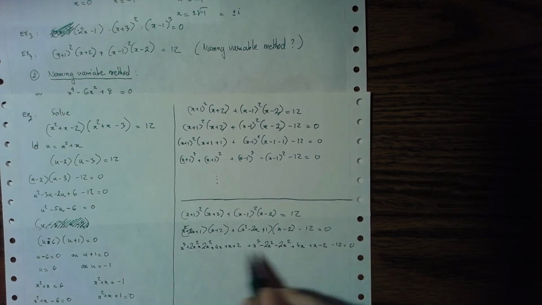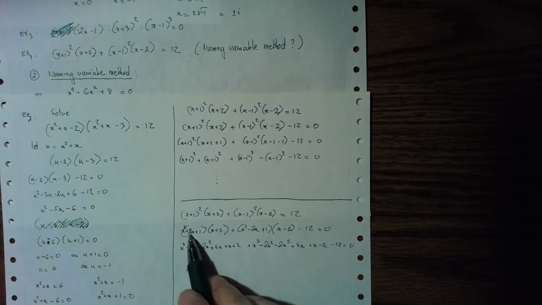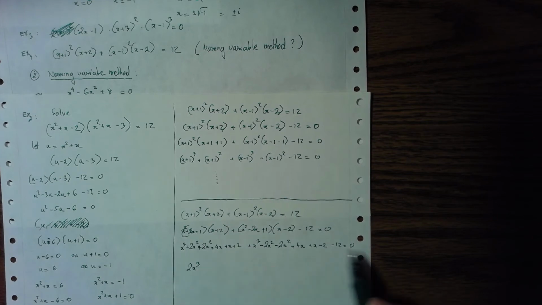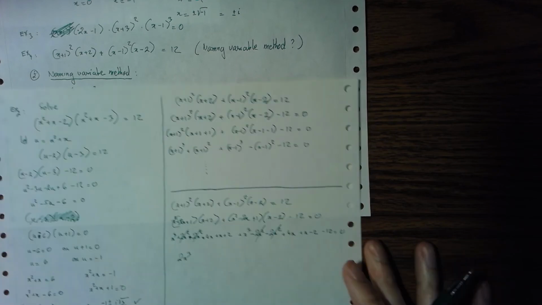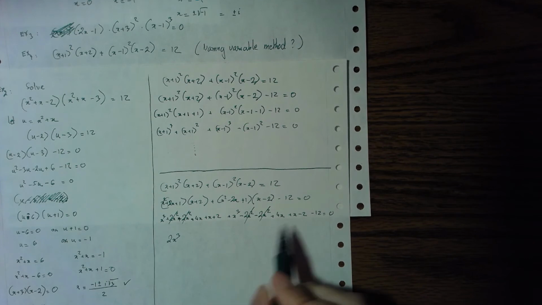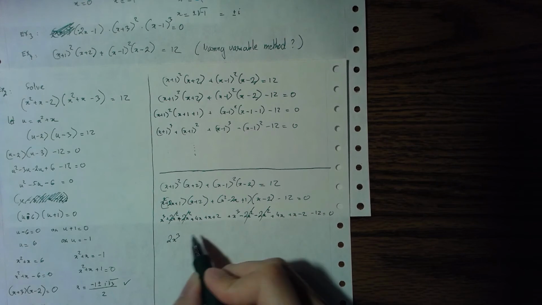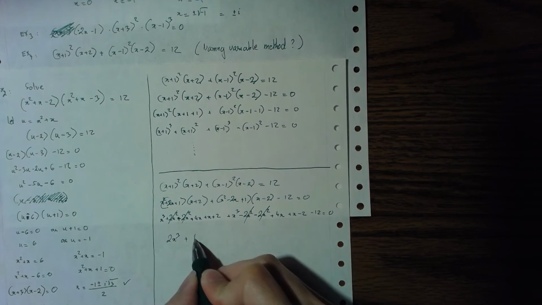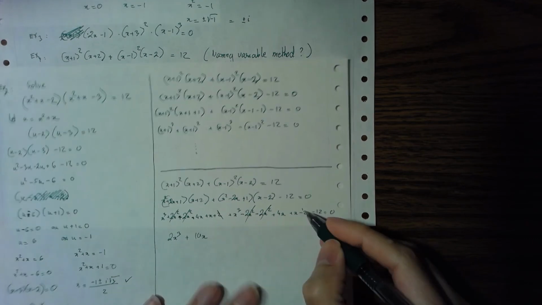So x to the third plus x to the third is 2x to the third. 2x squared plus 2x squared, 4x squared; 4x squared and minus 4x squared cancel out, right? Oh, I think it's easier this way. Sometimes it happens. So you have 4x is 8x. 4x plus x over here is 5x. 5x is 10x. Okay, 10x plus minus 12.